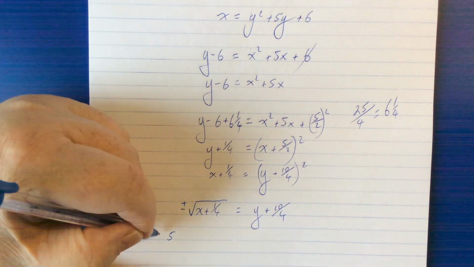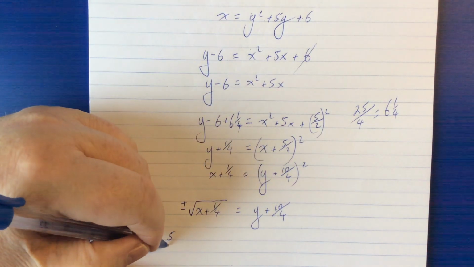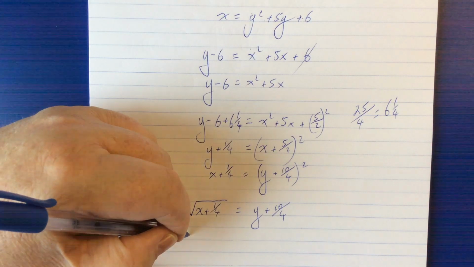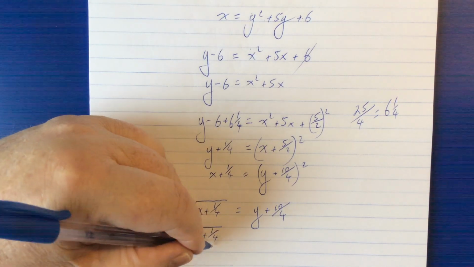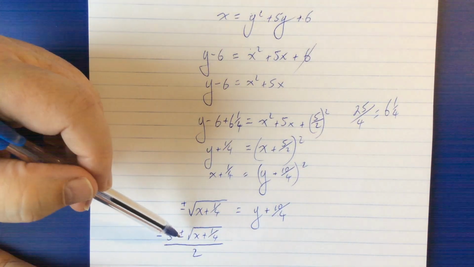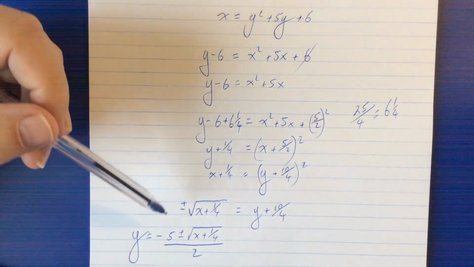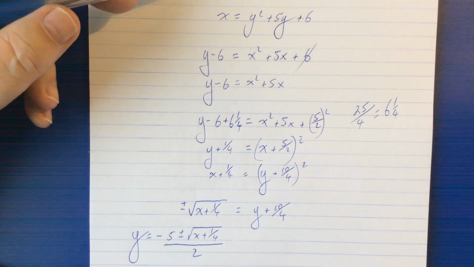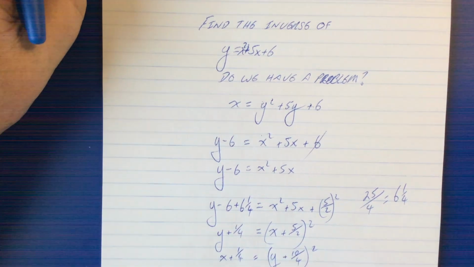That's negative 5 over 2, because we are subtracting, plus or minus the square root of x plus 1 over 4 all over 2. And that is the inverse of y equals x squared plus 5x plus 6, which is what you saw up the top here.